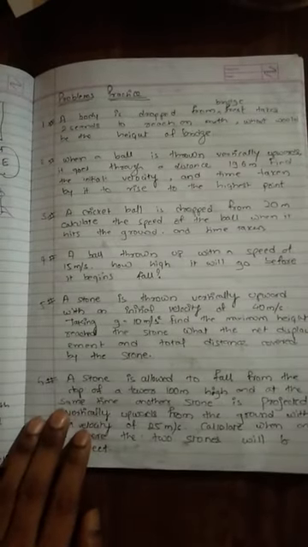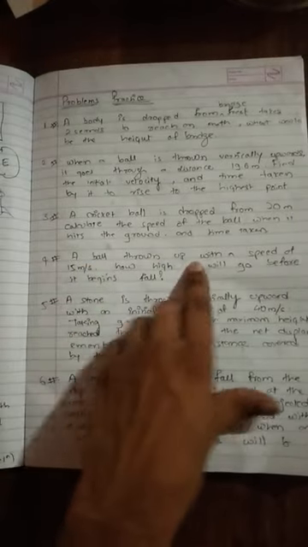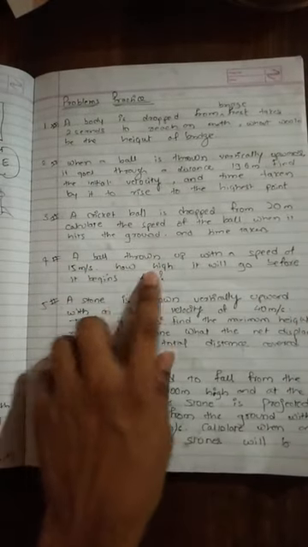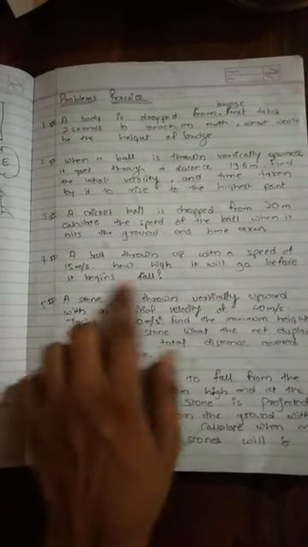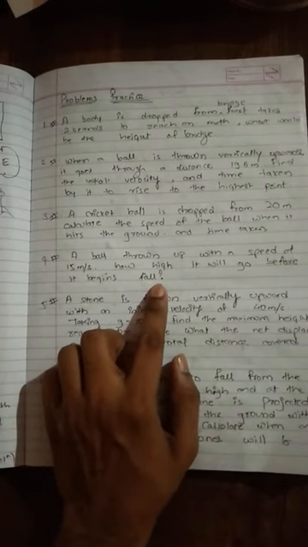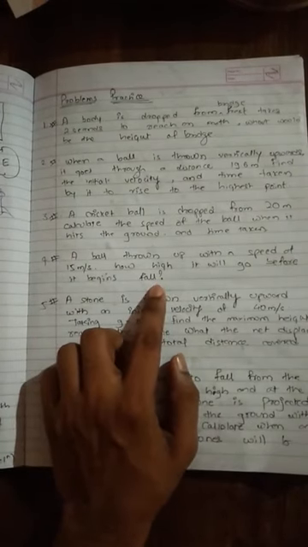Now we will go for the next question. A ball is thrown up with a speed of 15 meters per second. How high will it go before it begins to fall? Okay students, do you understand the question? A ball is thrown up with a speed of 15 meters per second.